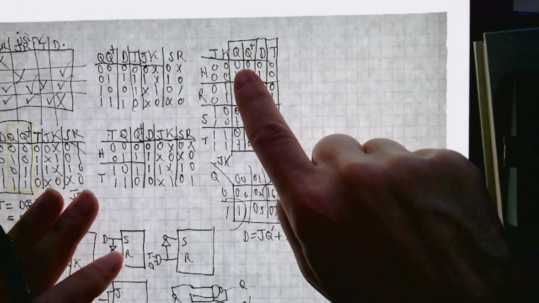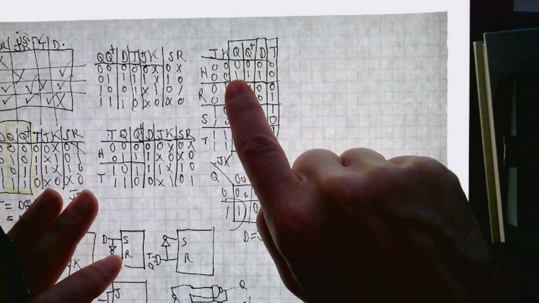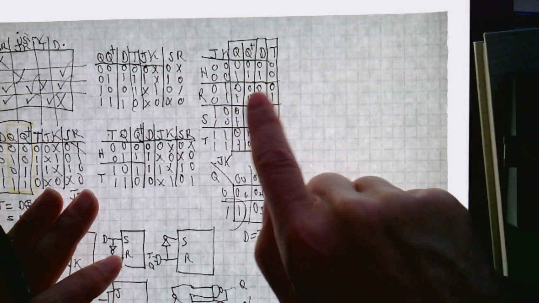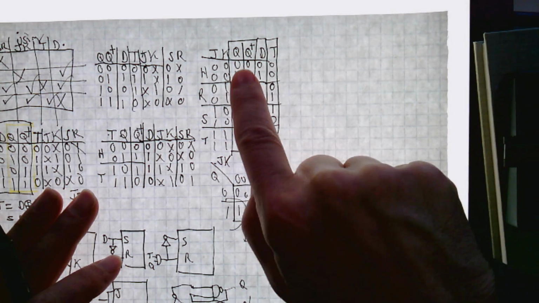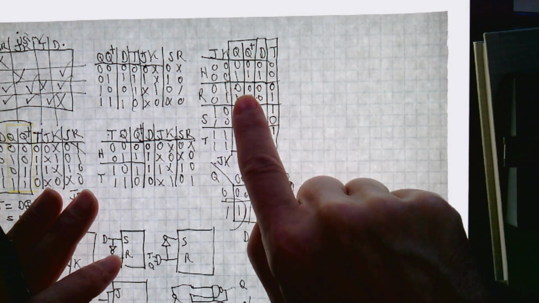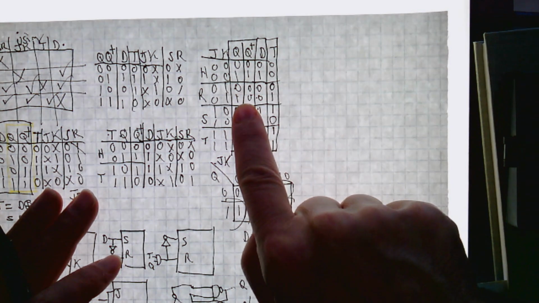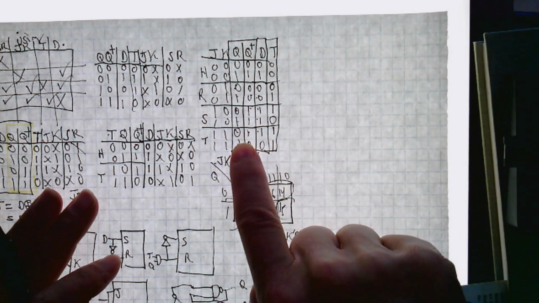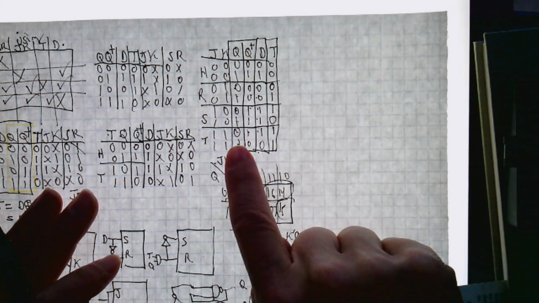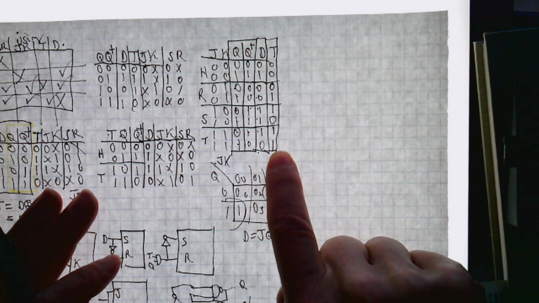So 0 to 0, input is a 0, 1 to 1, input is a 0, 0 to 0, input is a 0. Sorry, this is 1 to 1, yeah. This doesn't change, that doesn't change. This doesn't change, that does change, that's why there's a 1. This changes, there's a 1. No change, there's a 0. There's going to be a change, that's a 1. There's going to be a change, that's a 1.